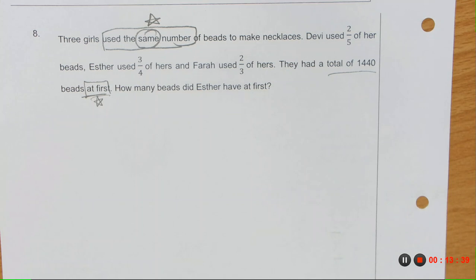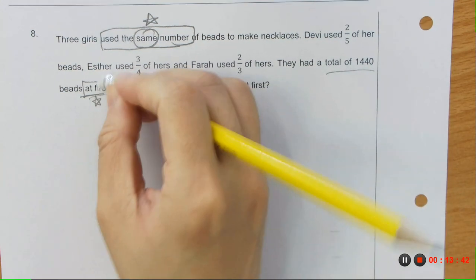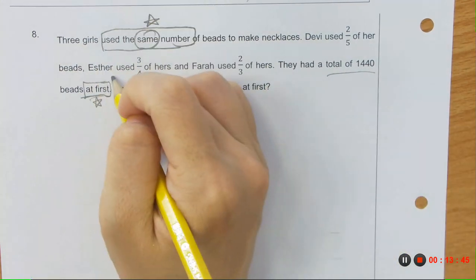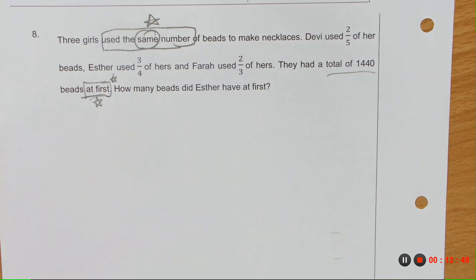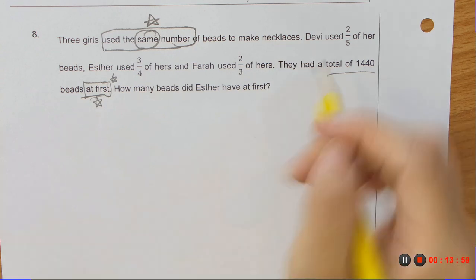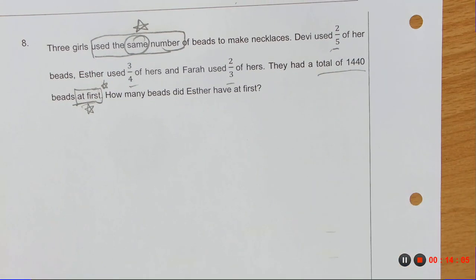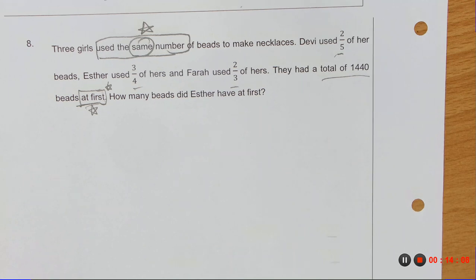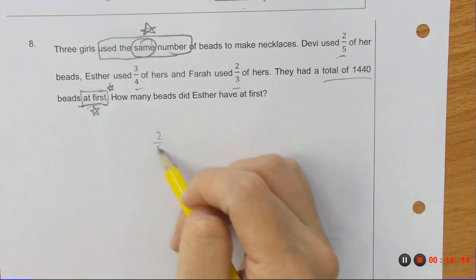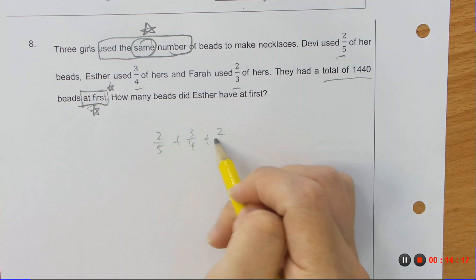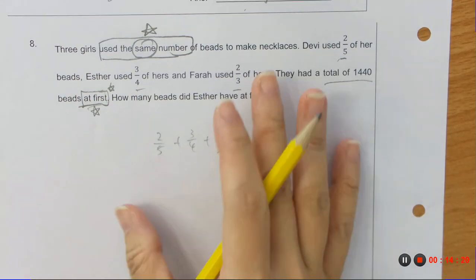This is not the biggest clue because it is at first, that means there's some change going on. You don't know what's the end. That's the hard part. And why is this again very challenging? All their denominators are different. So for those of you who didn't think much, I have a bunch of you just went to do 2/5 plus 3/4 plus 2/3. Anyhow, plus. Obviously, you got 0.